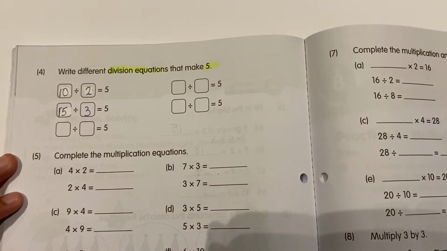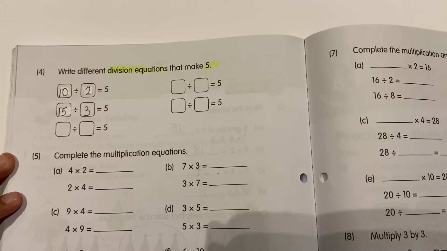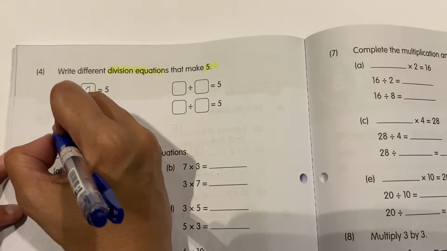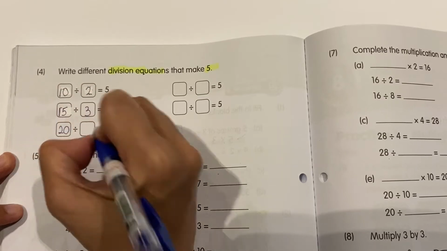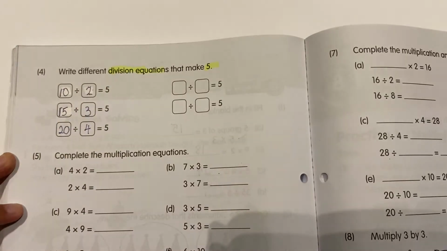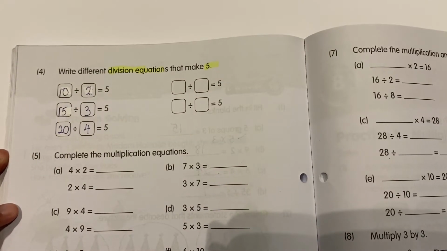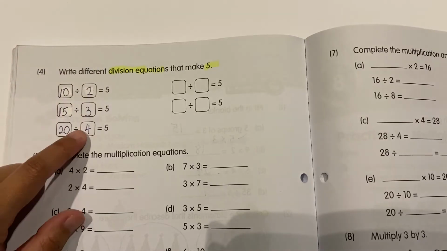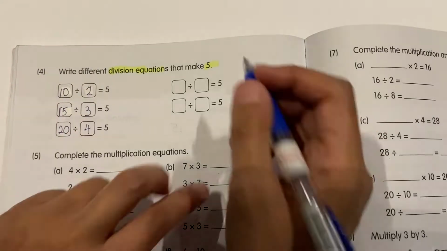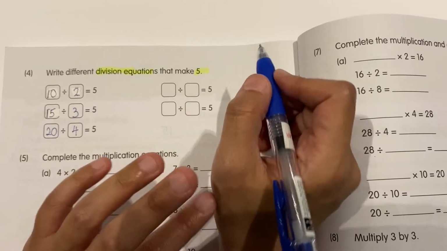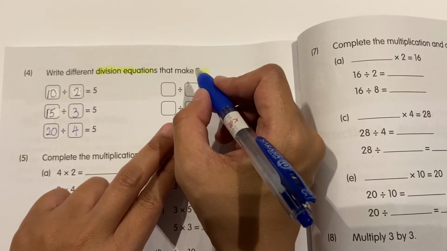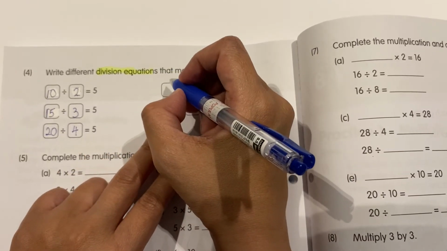So you have learned times table 2, times table 3. Let's move on to times table 4. 4 times 5 equals 20. So it's 20 divided by 4 equals 5. Let's do times table 5. 5 times 5 gives you 25.